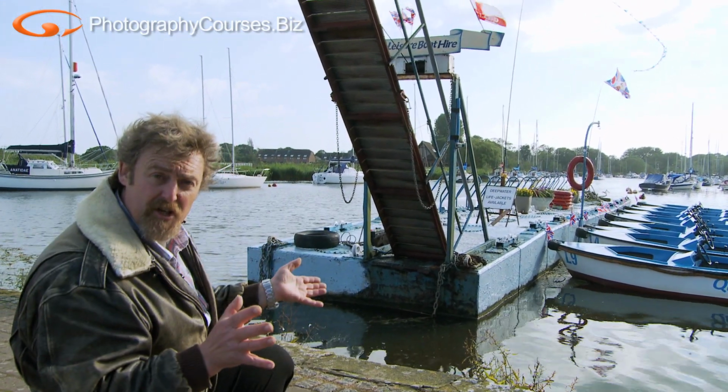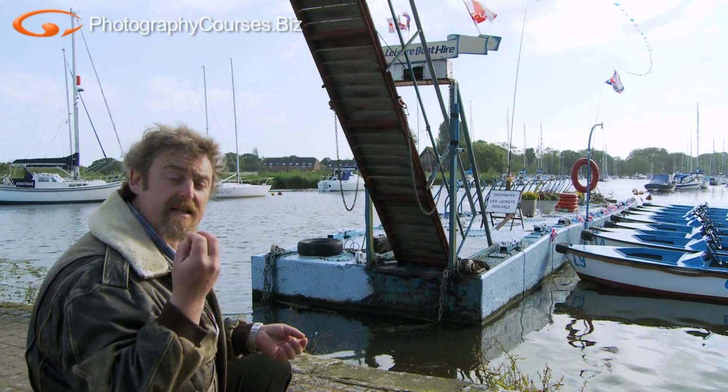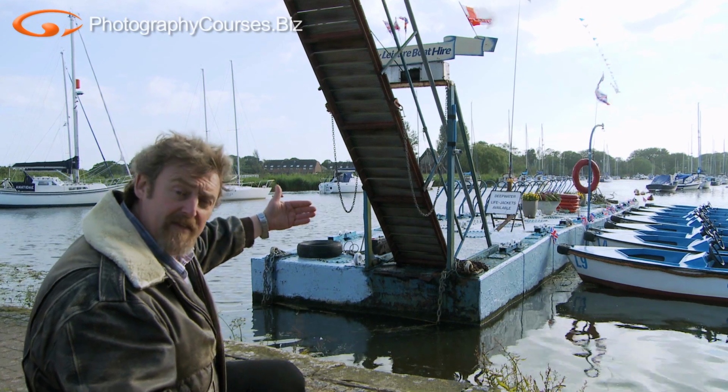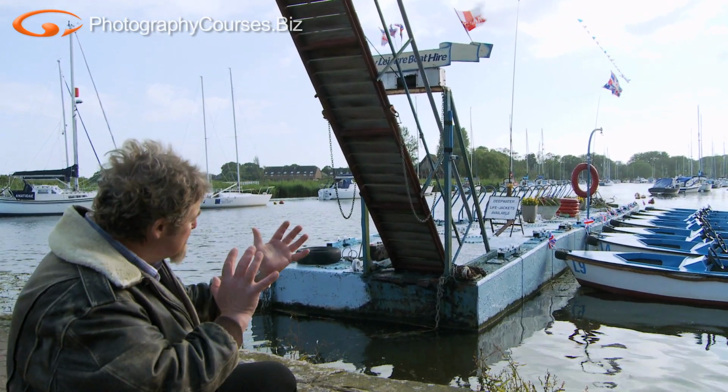Now to achieve that shot, that's going to tell me which lens to use. I'm going to need a long lens because obviously I can't climb over there. But even if I could, I want to compress perspective. I want to suck everything together a bit.